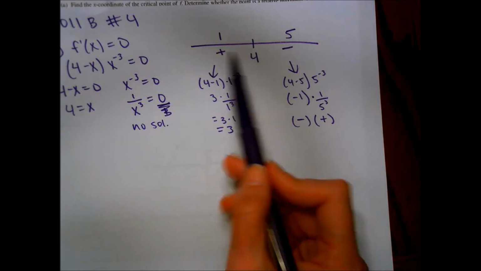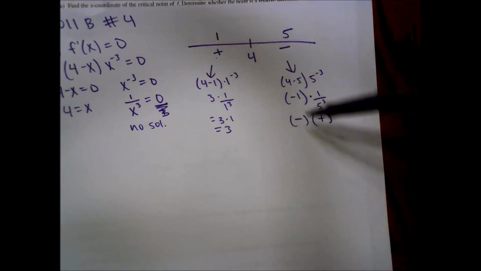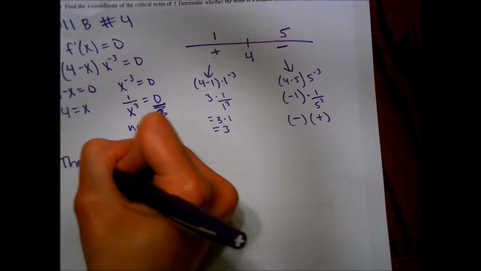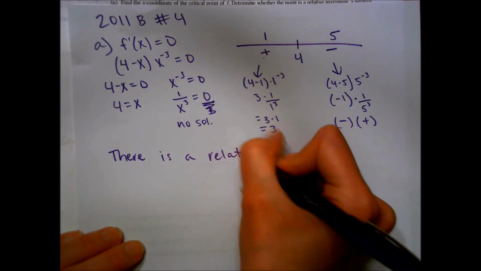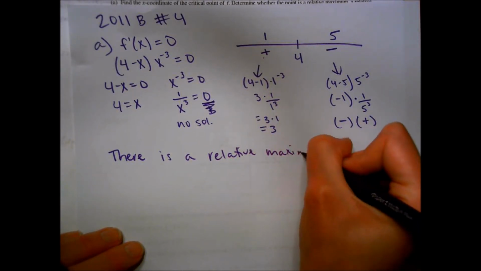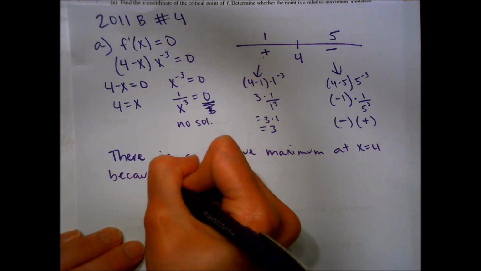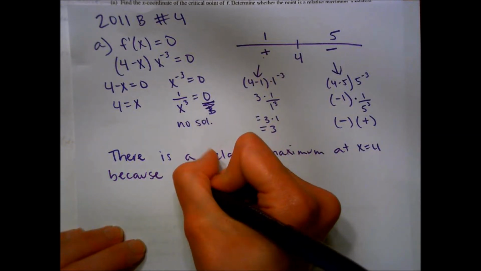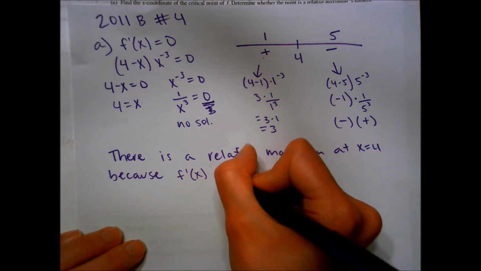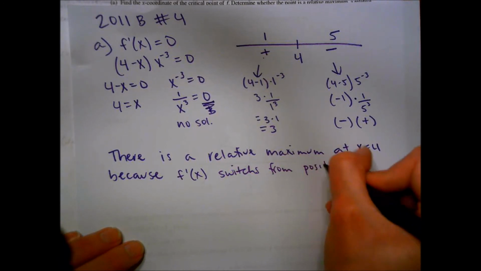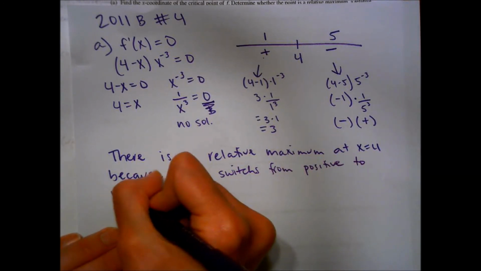So we can see that at 4, the derivative switches from positive to negative, which means the slope goes from positive to negative, so that creates a maximum. So we'll say there is a relative maximum at x equals 4, because you have to write this out. Your sign chart does not justify. Write out what you did. F prime of x switches from positive to negative.